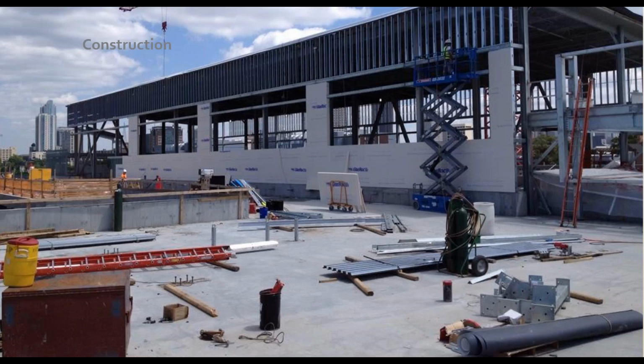So let's get into construction here, and I've got some pictures just to show you how the building looks as it was going up.